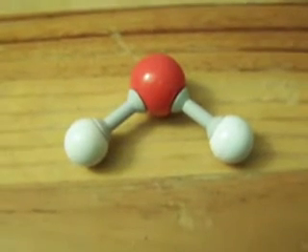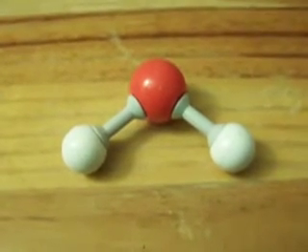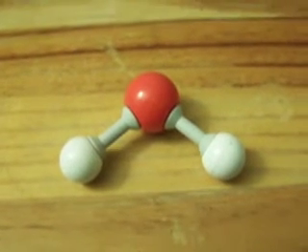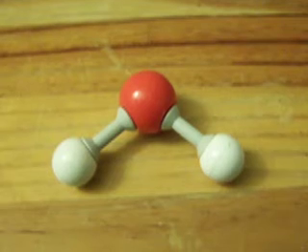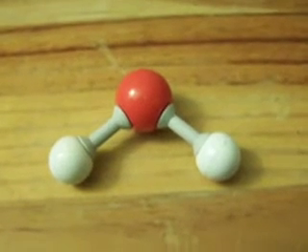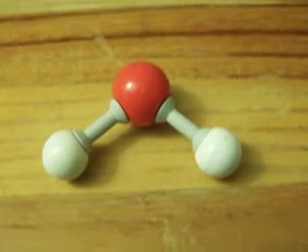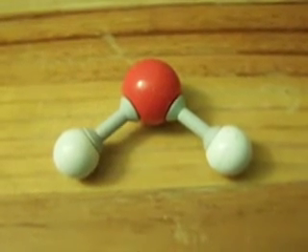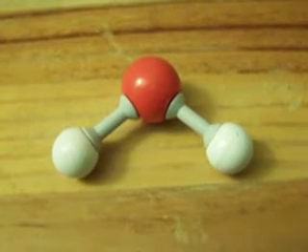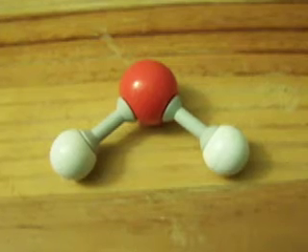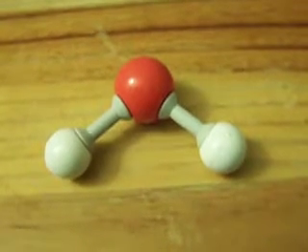In water, on the other hand, oxygen is more electronegative than hydrogen, so it will pull electrons toward it. The bonds between oxygen and hydrogen are polar bonds, and water is a polar molecule. Oxygen will have a partial negative charge because the negative electrons are closer to it, and hydrogen will have a partial positive charge. Polar molecules have unique properties due to their partial charges. The intermolecular forces are different, as we will see later.